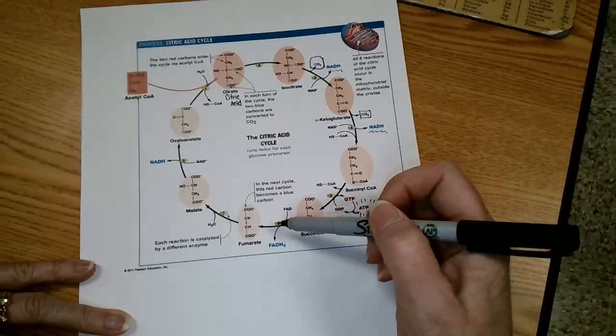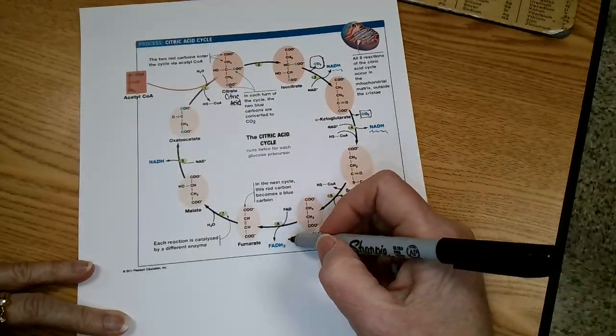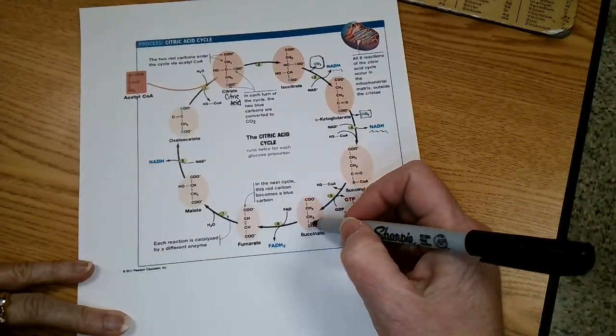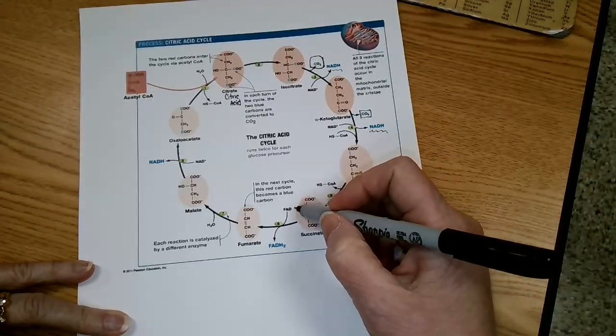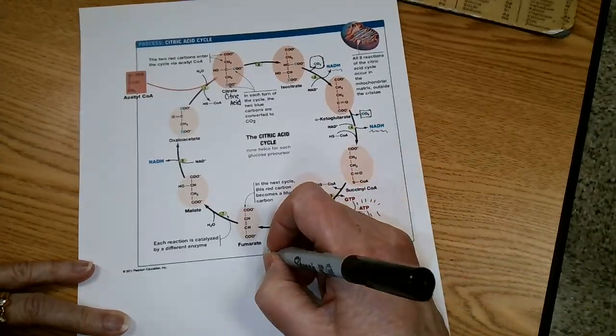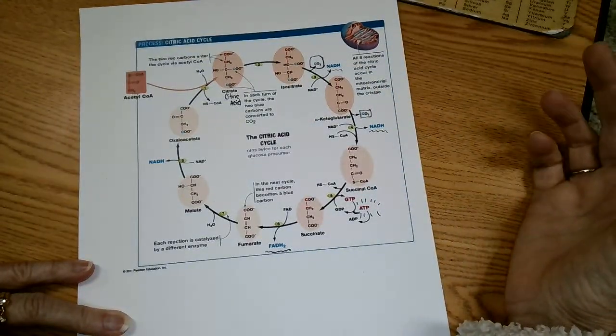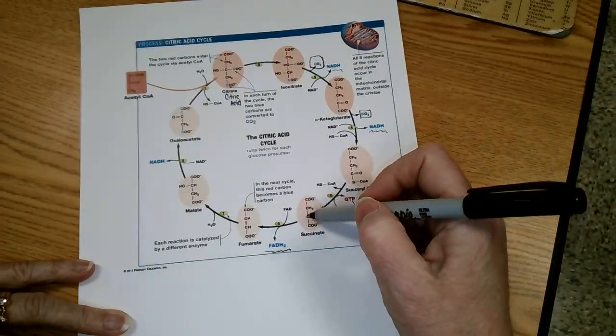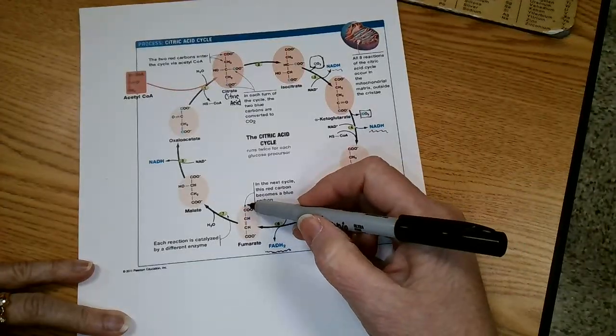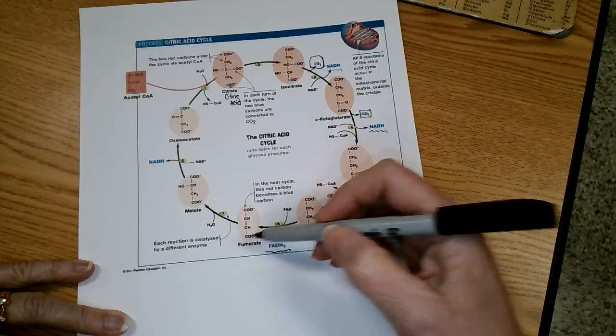Succinate. Then look at what happens. We don't lose any carbon dioxide. There's 4 carbons. Didn't lose any carbon dioxide over there. 4 carbons. But there goes a FAD. A FAD is like a NAD. It's going to carry electrons over to oxidative phosphorylation. So we had 4, but we didn't lose any carbon dioxide, so we still have 4. So we have fumaric acid.